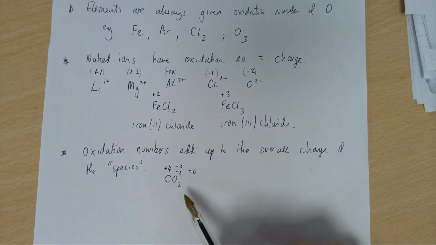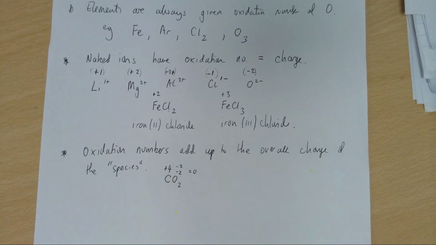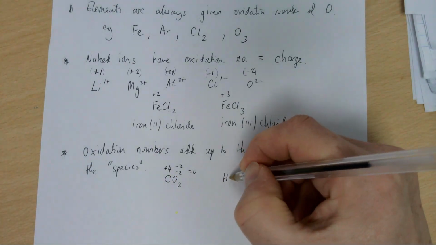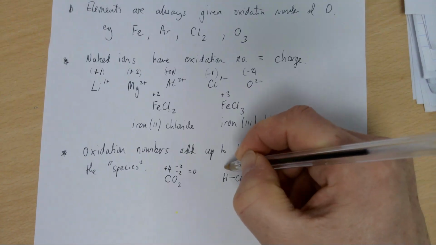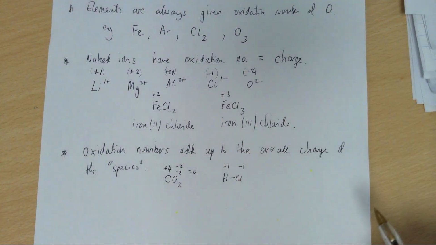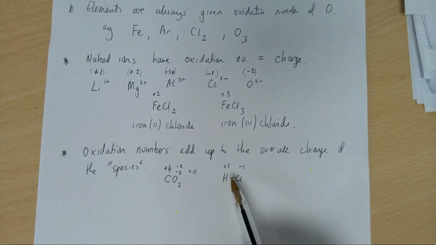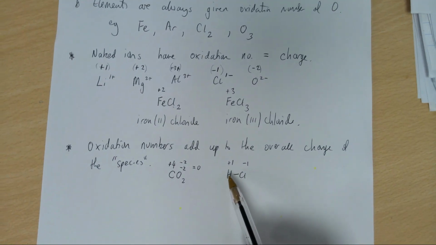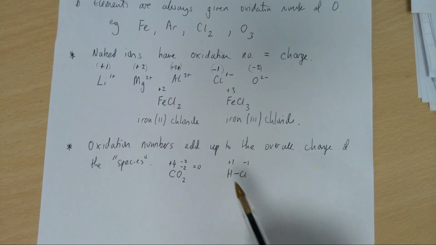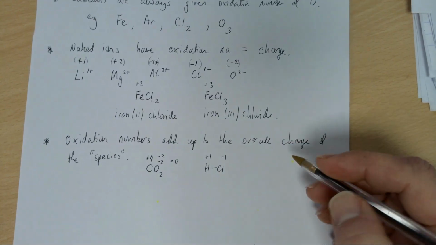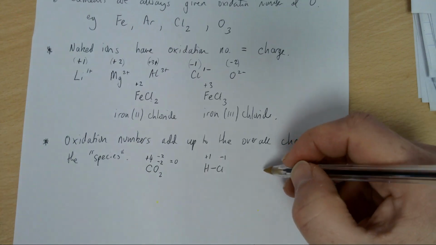We'll see why in a bit, but that adds up to 0, or it could be something as simple as HCl, -1, +1. These are, remember, not the charges. We'll learn as we go along that these are the assignments if we pretend they're charged. I'll explain all the details of that in a sec.